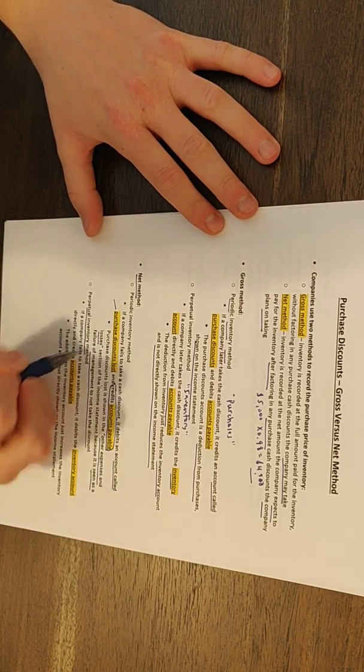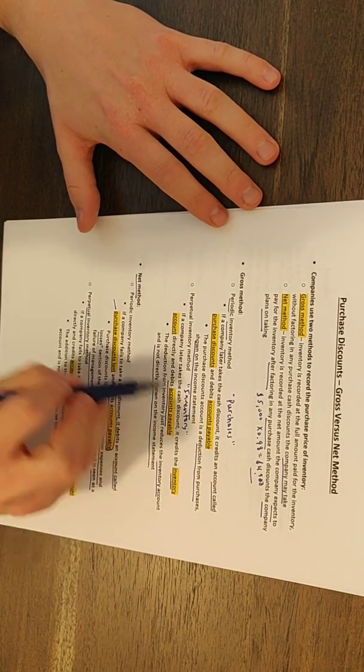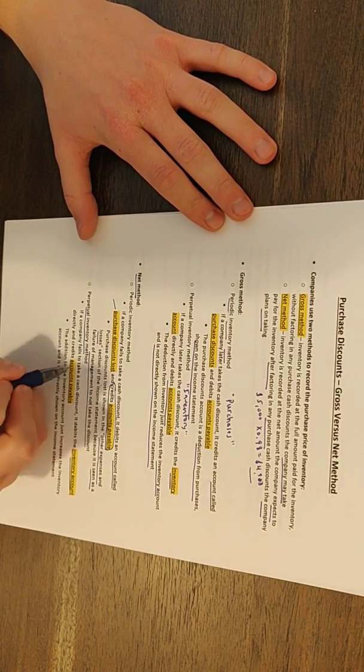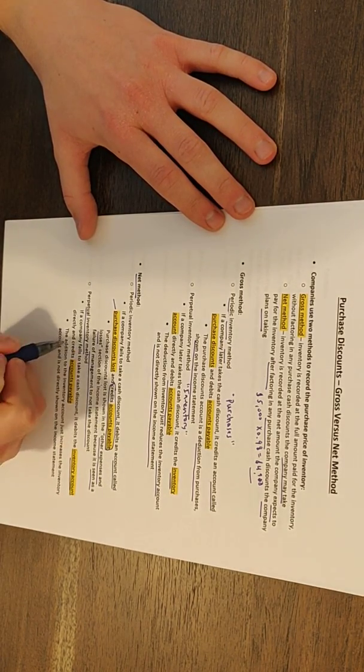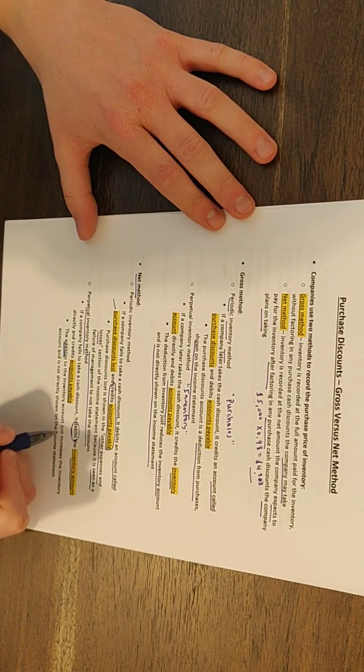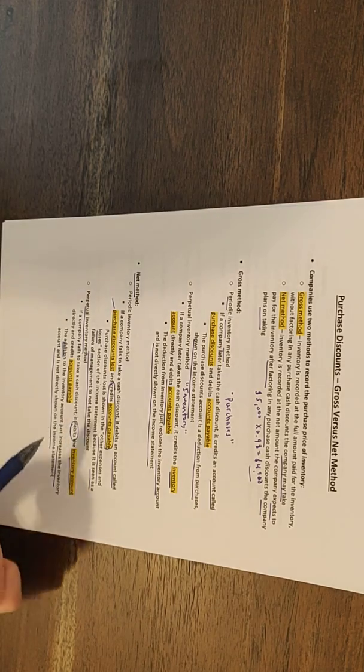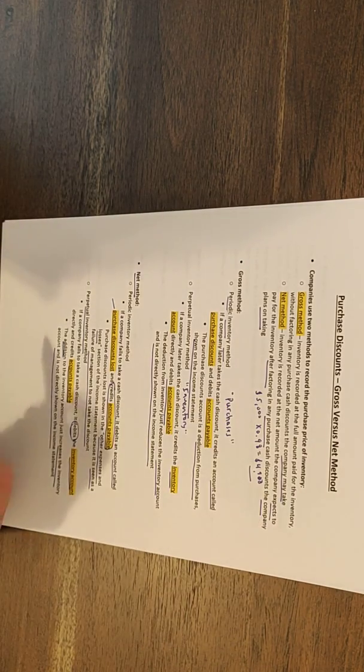Then under the perpetual inventory system, it's very similar to above. Under perpetual, under gross, if the company fails to take a cash discount, it debits inventory and credits accounts payable. This is now an addition to inventory because it's a debit, it just increases the inventory and is not shown directly on the income statement. Okay, so that's kind of the introduction.